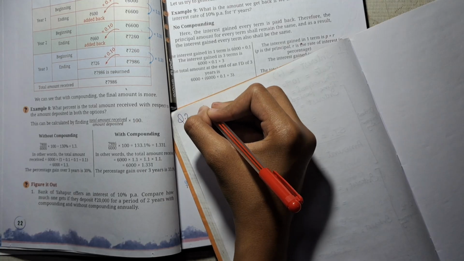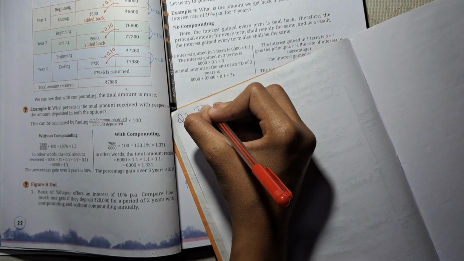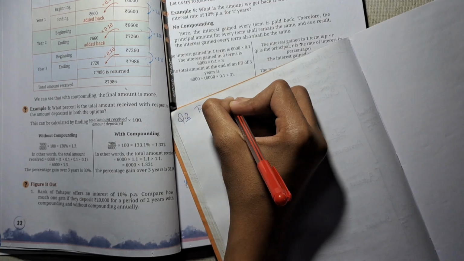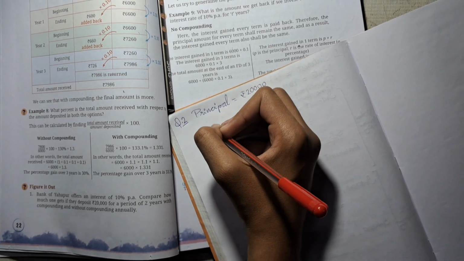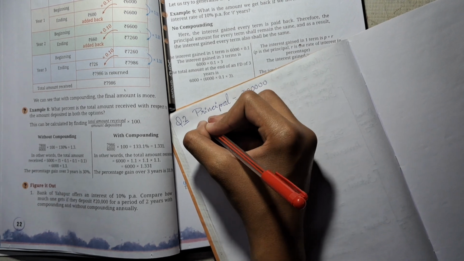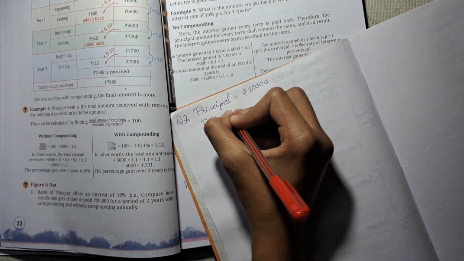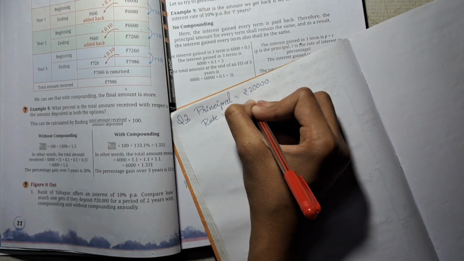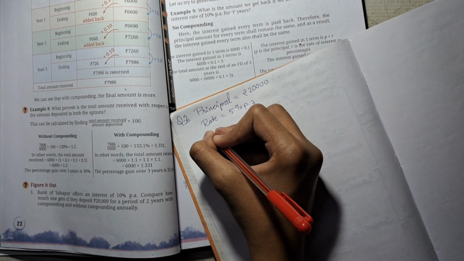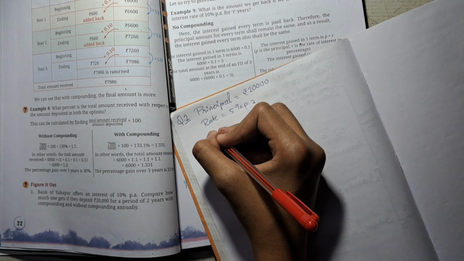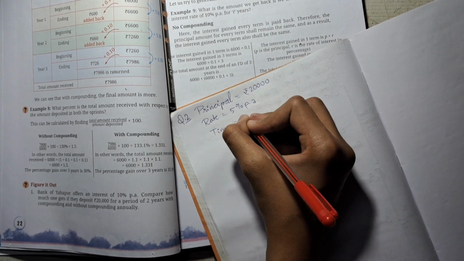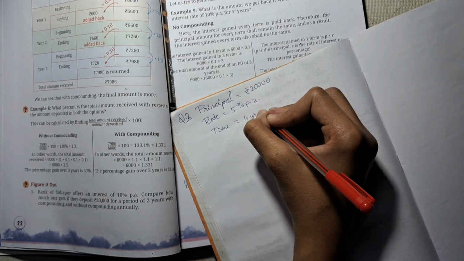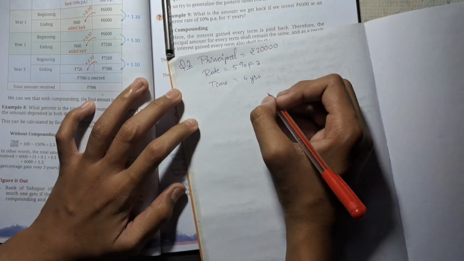Here the main information is principal is equal to 20,000 as in the last question, and the rate is equal to 5% per annum, and time is equal to 4 years. Let us do it in a table format.